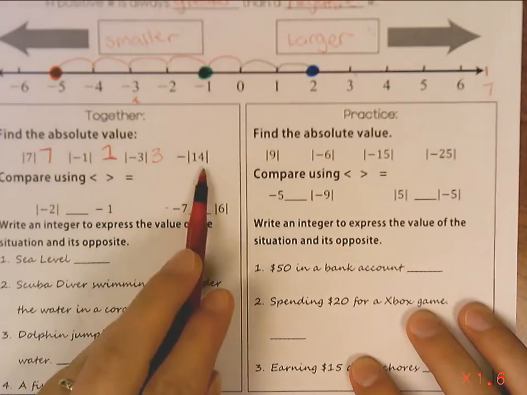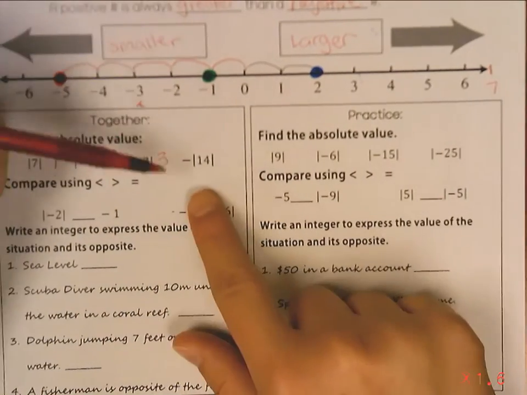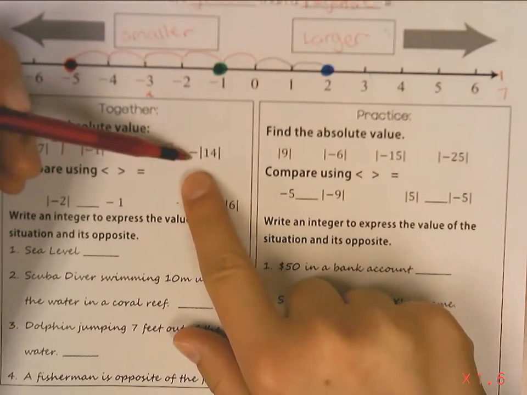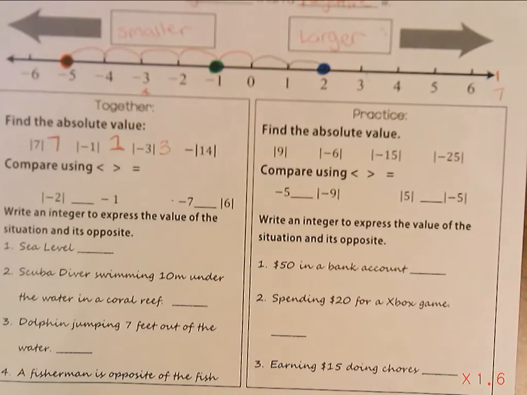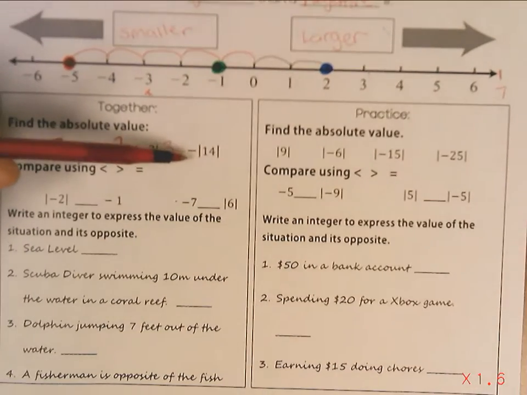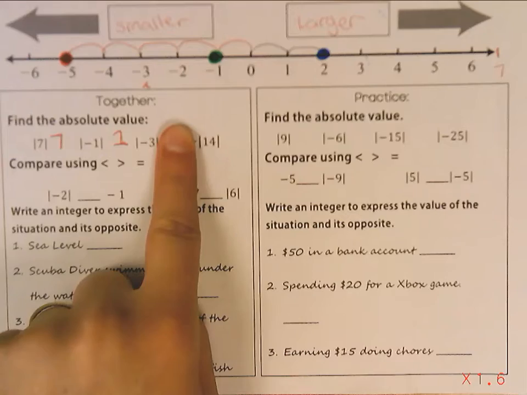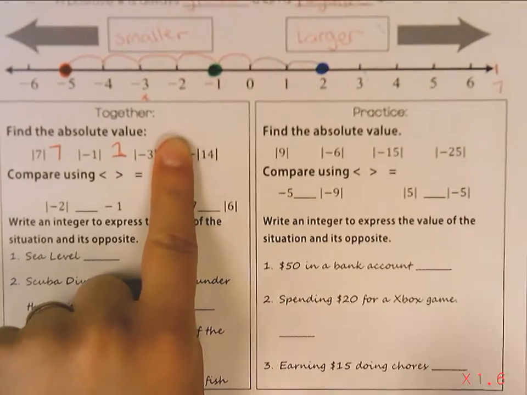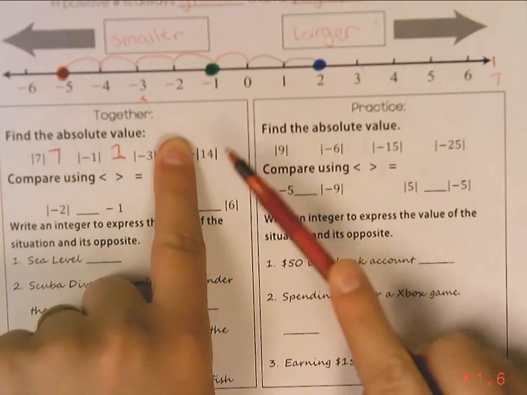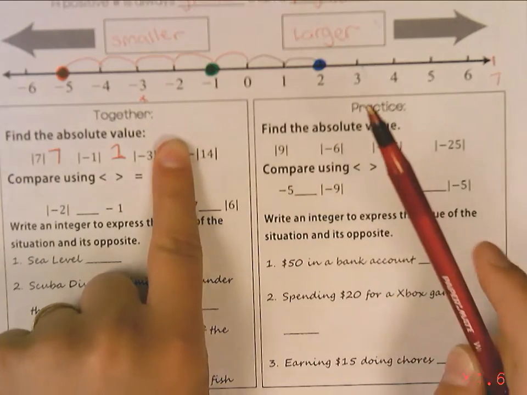Next we have, okay, here, this is an interesting one. Is that negative inside of your absolute value sign? No. The negative is on the outside. So we're just going to ignore that negative for a second. Let's look at our absolute value. What is the absolute value of 14? How far away from 0 is 14? Okay, that one's easy.